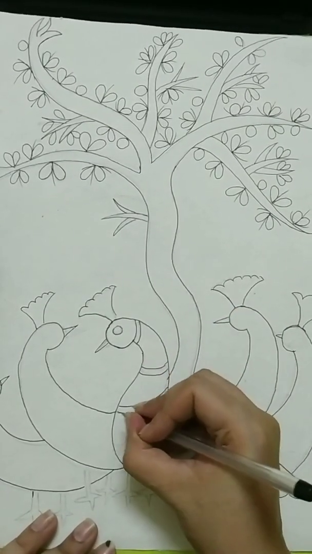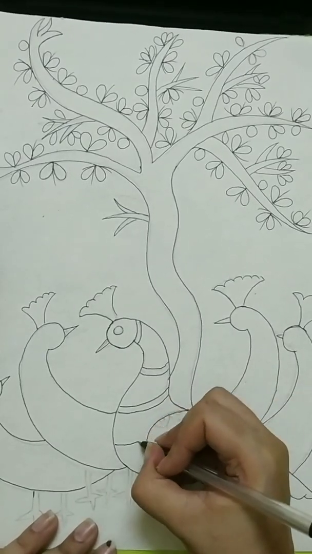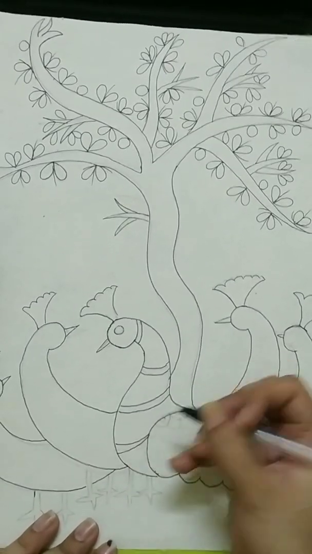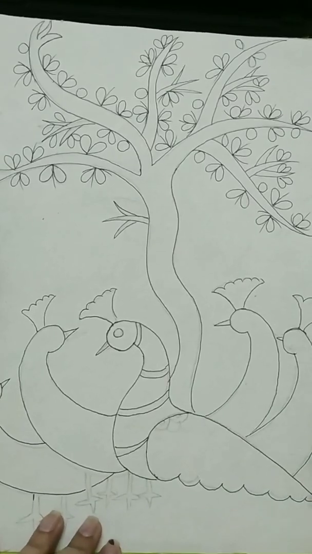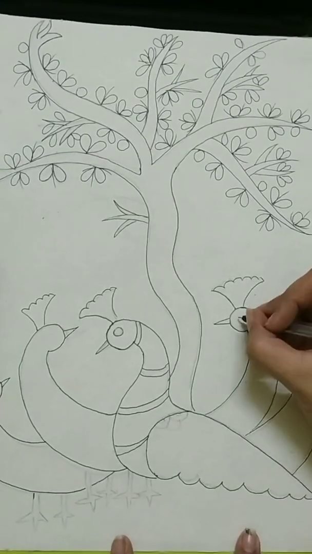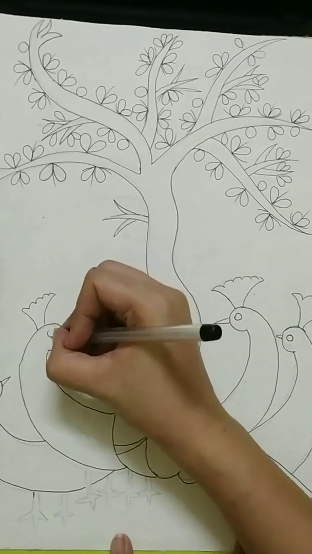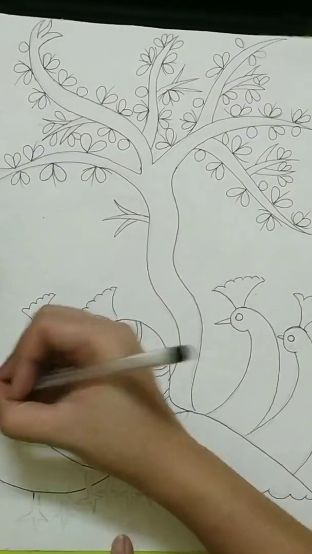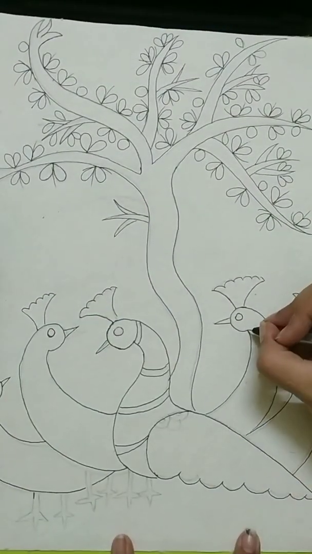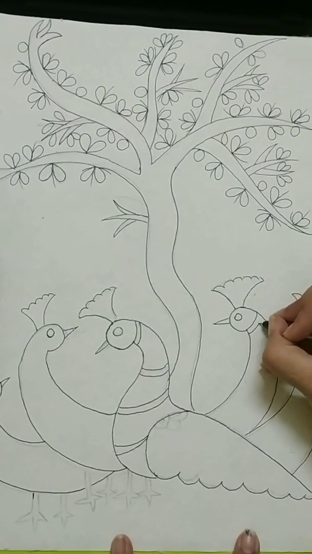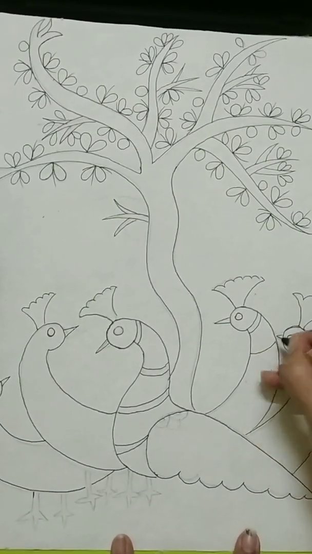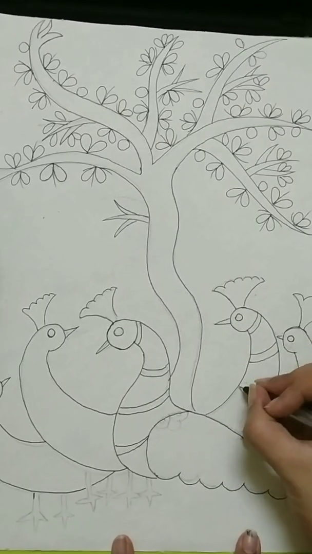See, in your drawing, now these are the patterns we are starting now. Simple eyeballs. You must have seen mehendi designs, right? That is also pattern.